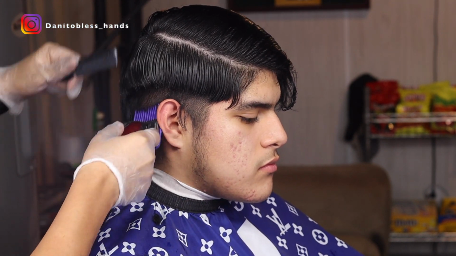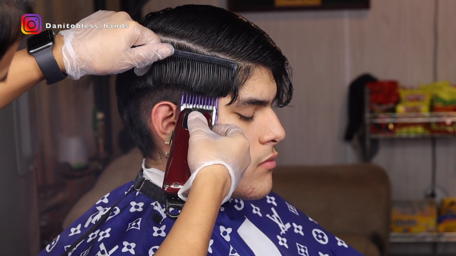So let's go. I'm going to be showing you guys different tips and tricks I use to make sure I do the right fade, and we're going to start off with the low fade. Alright, with the low fade you want to keep everything low, and when I start with my bald guideline, I usually start at the bottom of the sideburn.